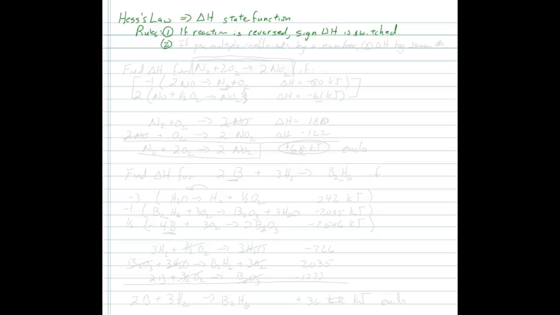If it's negative, it turns positive. Second rule: if you multiply the coefficients by a number, if you need twice as much substance, you have to multiply the delta H by the same number.